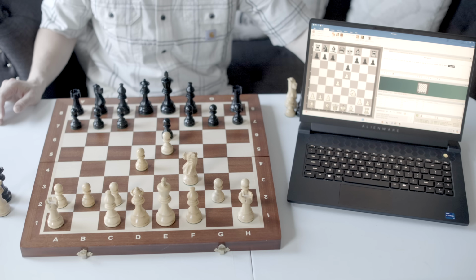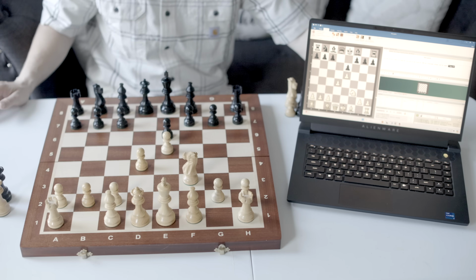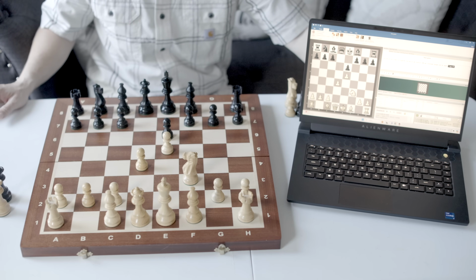I've shown you guys how Fritz works. I'm not an expert on Fritz. I just wanted to show you guys the connection, USB or Bluetooth, between my computer and the board, and it works really well. Let me just go ahead and also show you how Shredder works.